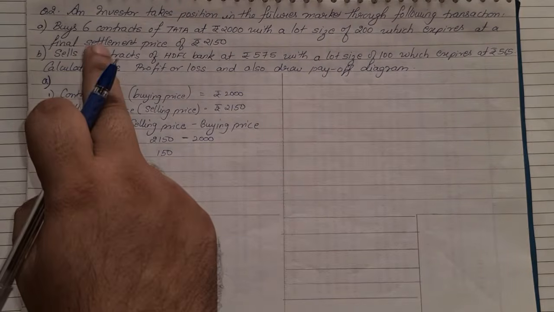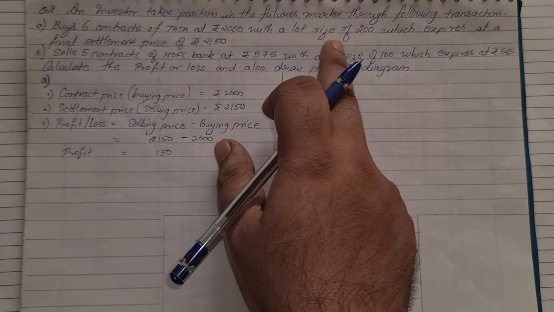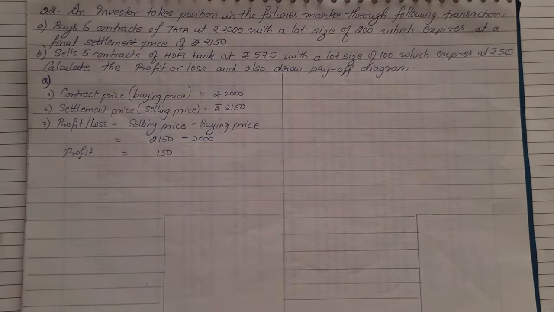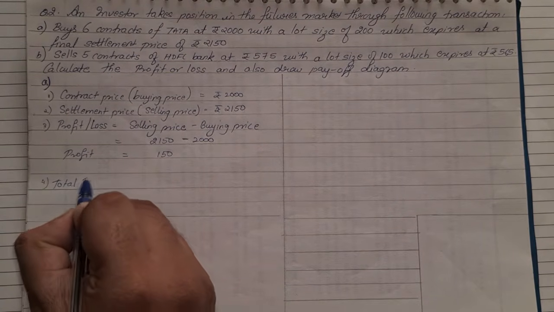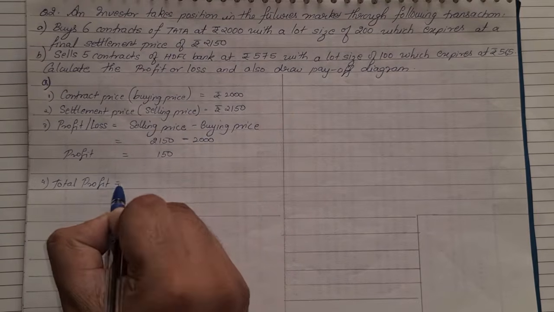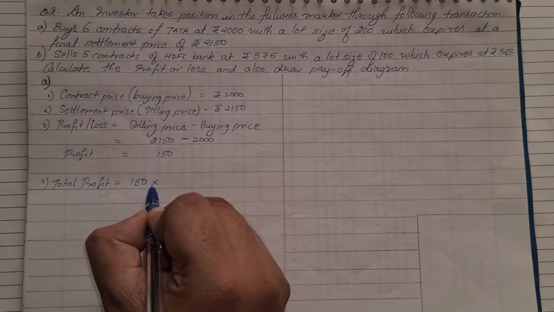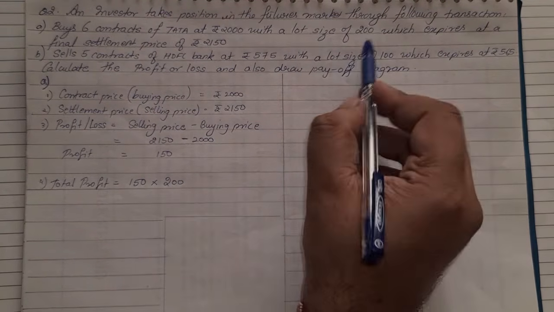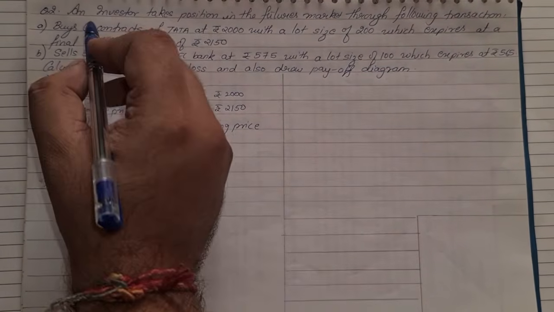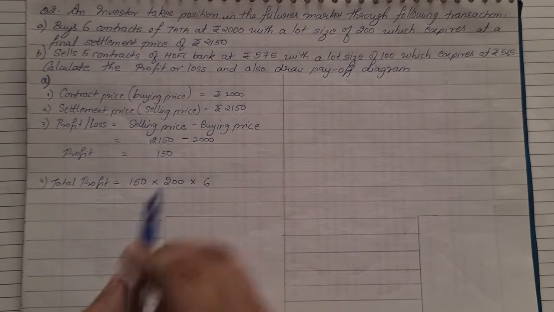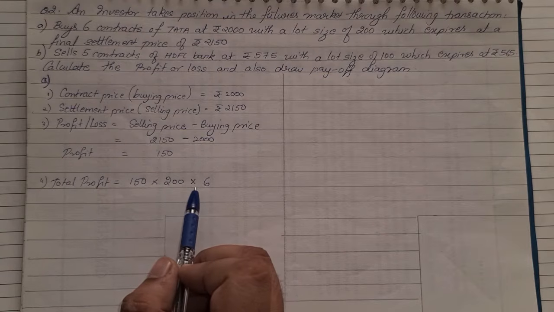Okay, so now here it is given that that investor buys 6 contracts, and each contract consists of a lot size of 200 units. Now this is the profit on 1 unit. So we now need to find the total profit. So the total profit will be profit per unit into the lot size. Now here the lot size was 200 units, and you have bought 6 contracts. So 150 was the profit, 200 is the lot size per contract, and there are 6 similar contracts.